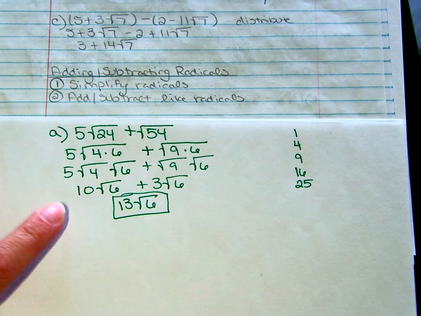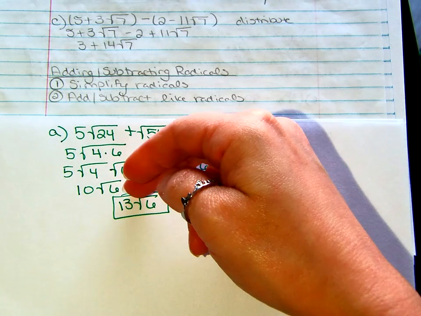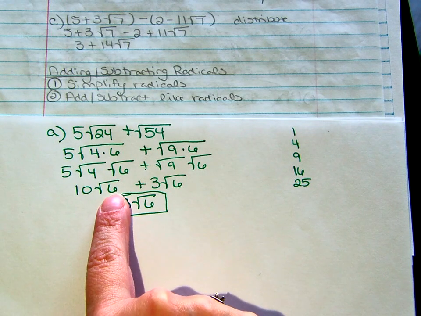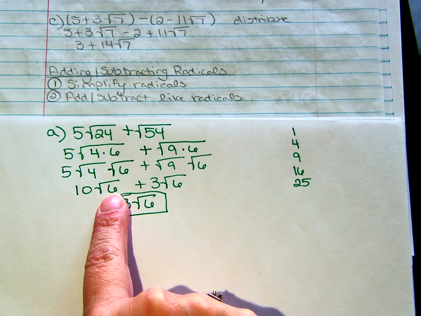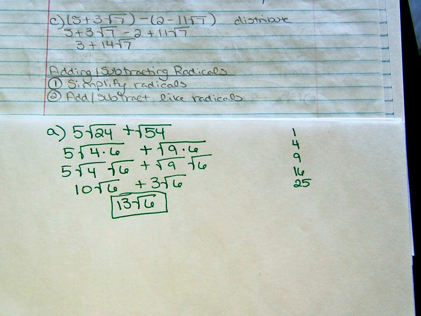On all of these answers, you will never be giving decimals. You will always be giving simplified radical form. And the way that you know you're done whenever you come to simplify is look what's underneath. Look at your radicand and say, is there a perfect square in there? Because if there is, you need to keep simplifying. But 6 is not a perfect square. Its factors are 2 and 3. Neither of those are perfect squares. So it is a simplified radical at this point.